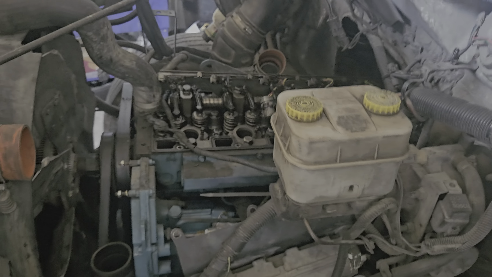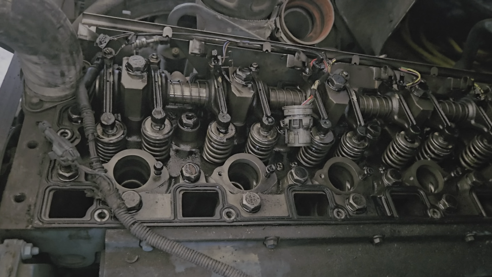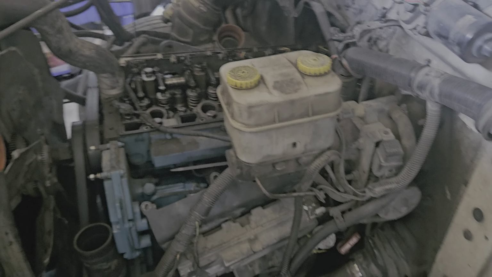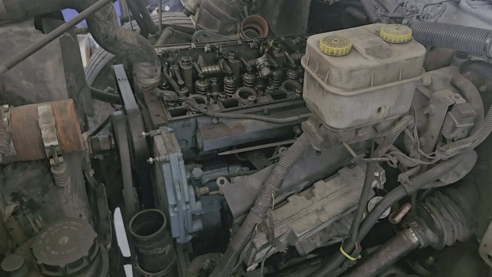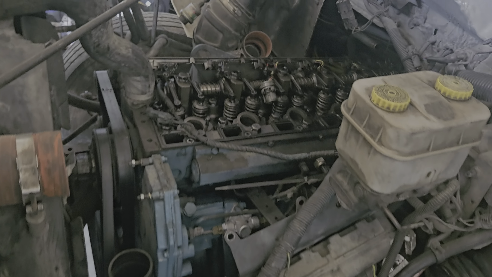So this is a DT 466. I'm doing injectors on it. As you can see, the injectors are completely out. My little helper tore it apart for me, and all I'm gonna do is put it back together. So yeah, that's a DT.